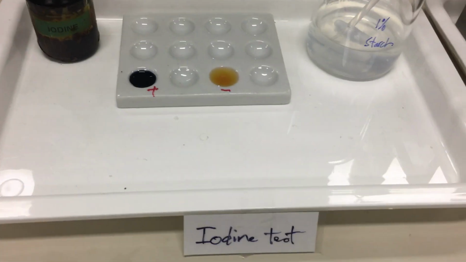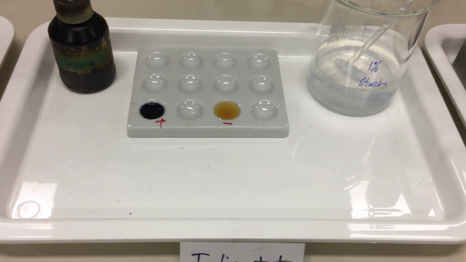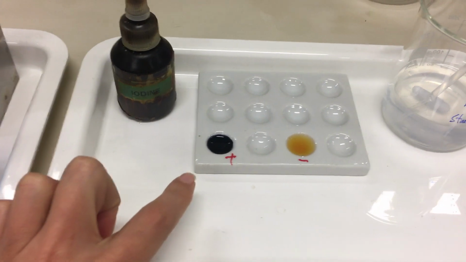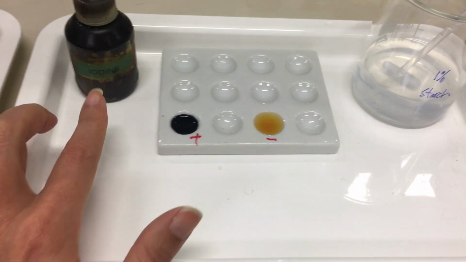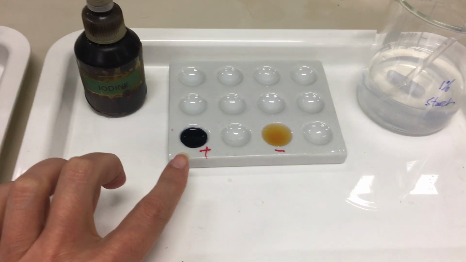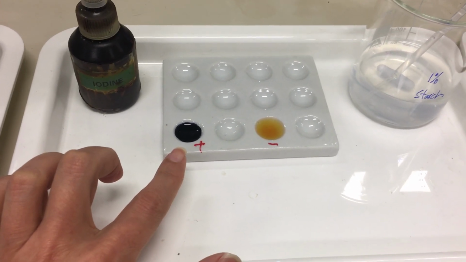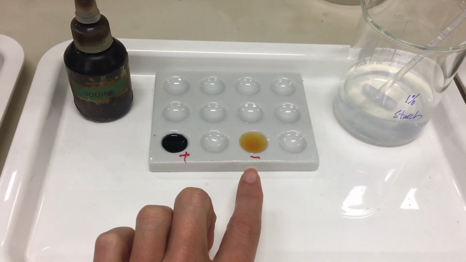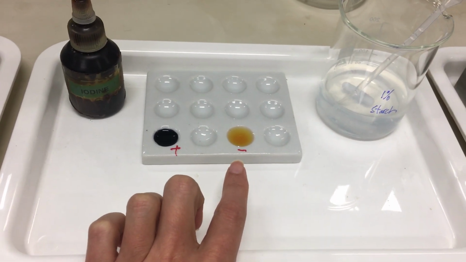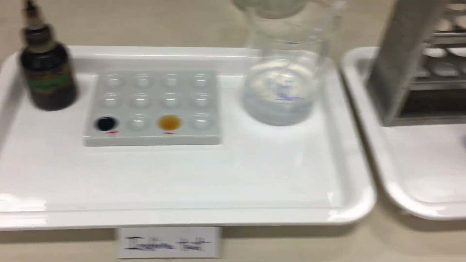If after working with the iodine test your unknown sample becomes blue after adding the iodine, that means that your sample includes starch. If after adding iodine it remains yellow, that means that your sample doesn't have starch.